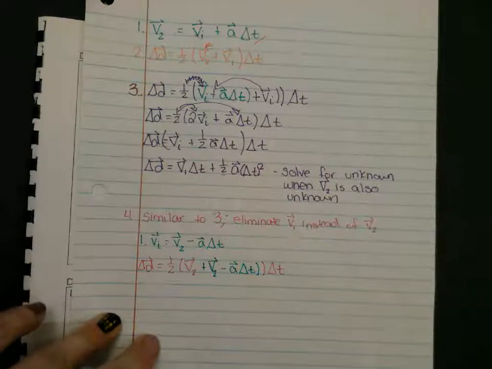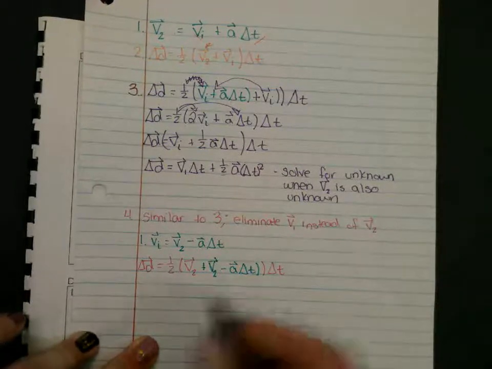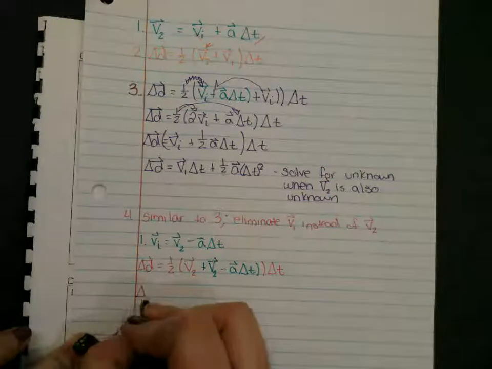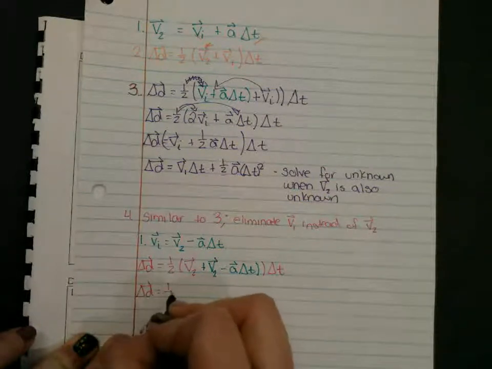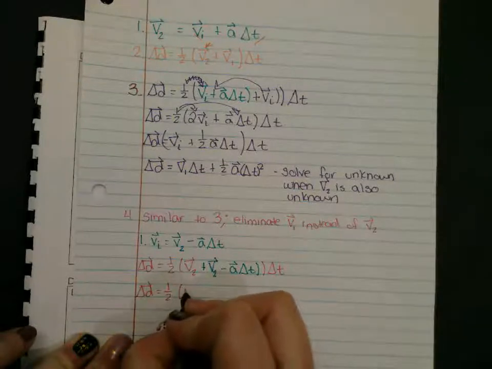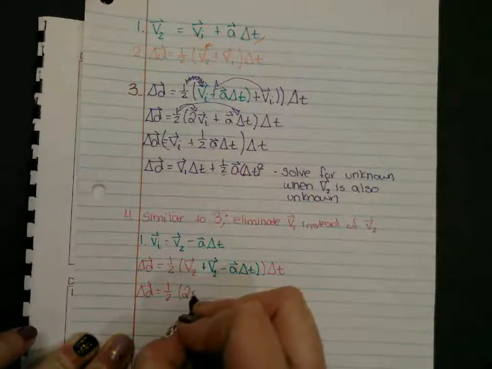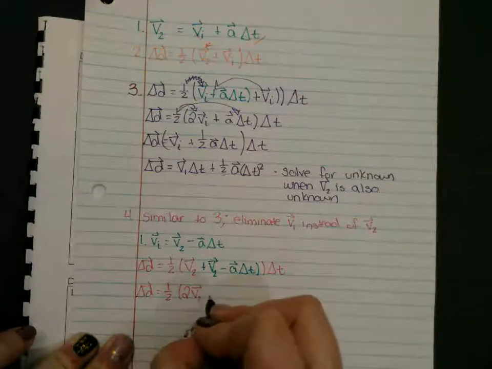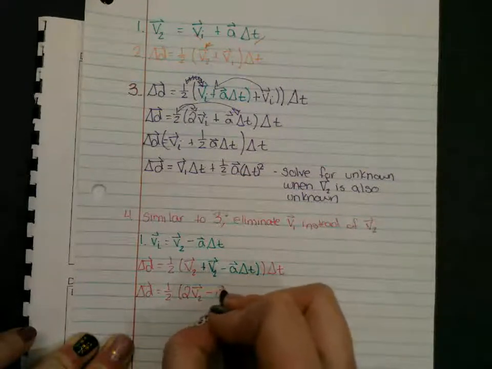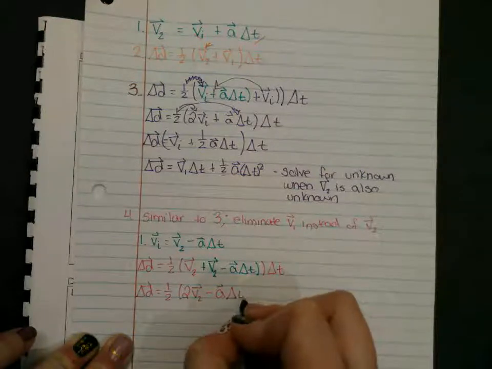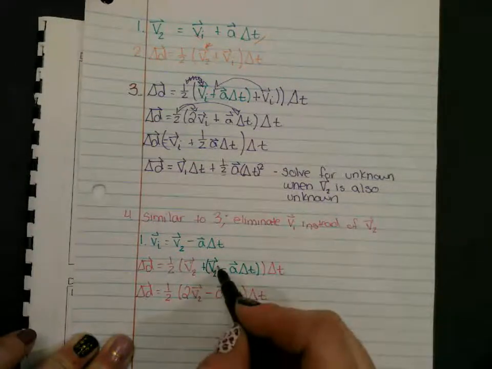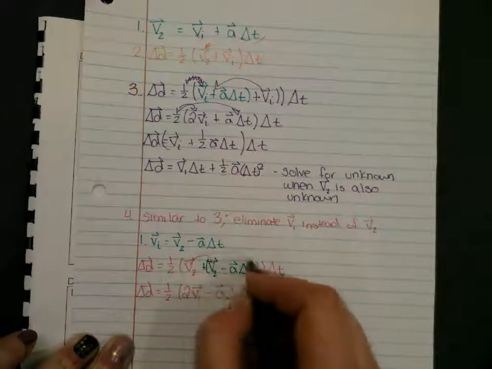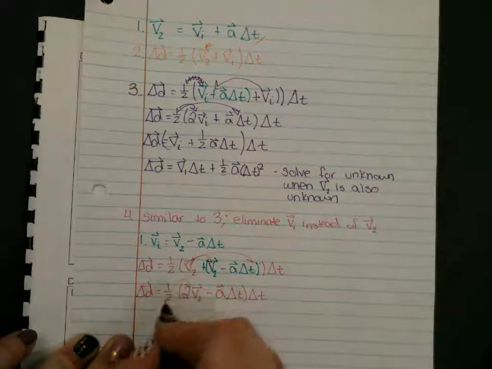All right. First thing I'm going to do is simplify this. I'm going to get my displacement is equal to 1/2 times 2 final velocities minus acceleration change in time, times change in time on the outside. If this helps up here, and I didn't put my parentheses, there we go. So this is where I'm distributing first, going this way with it. Now I'm going to distribute this 1/2 through.